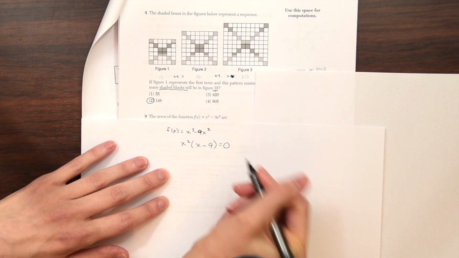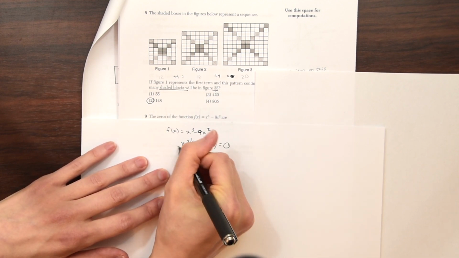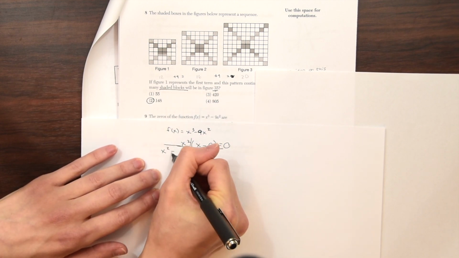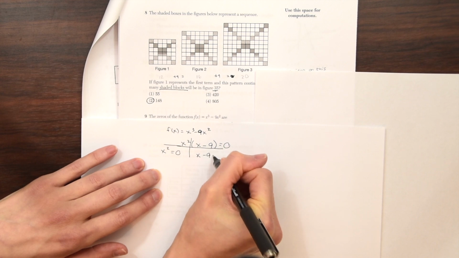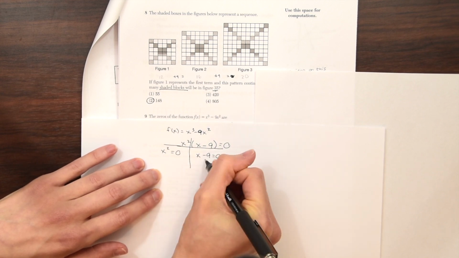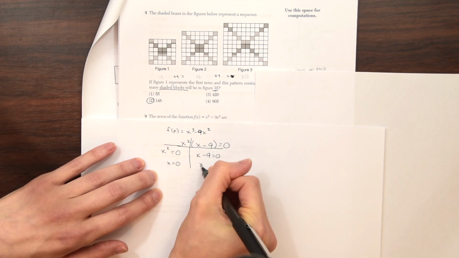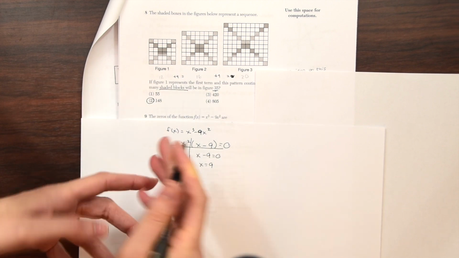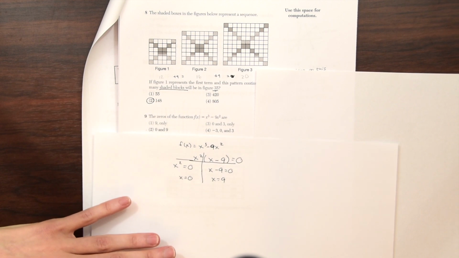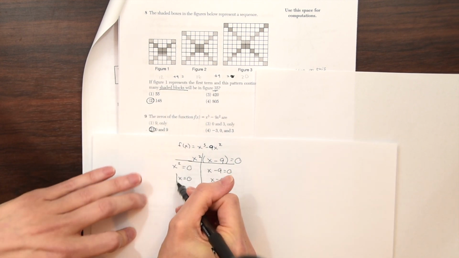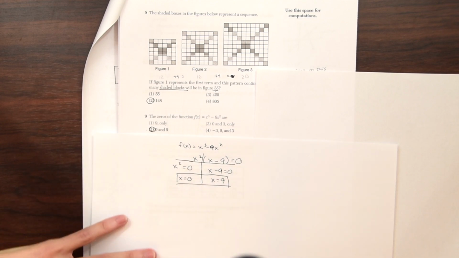And if we set this equal to 0, we want to find the zeros. So we're going to make little mini equations, x squared equals 0, and then x minus 9 equals 0. Now we're just solving for x between these little equations. So we see that x is equal to 0 and x is equal to 9. Both of these will make this function 0. If you look at our choices, only choice 2 does that. And that's our answer.